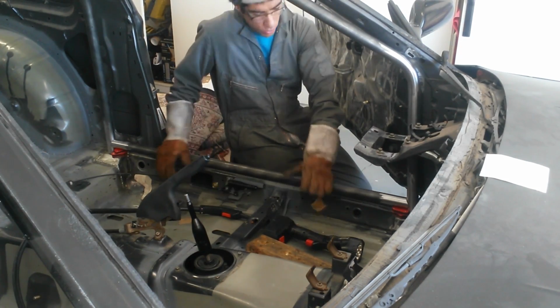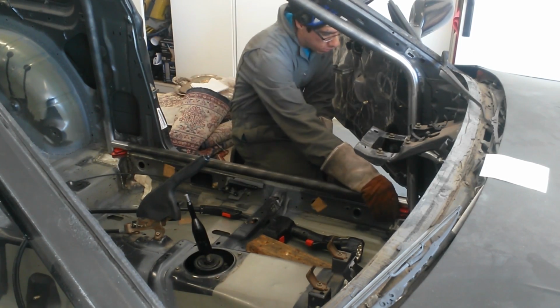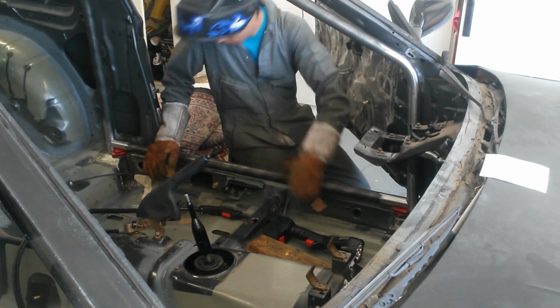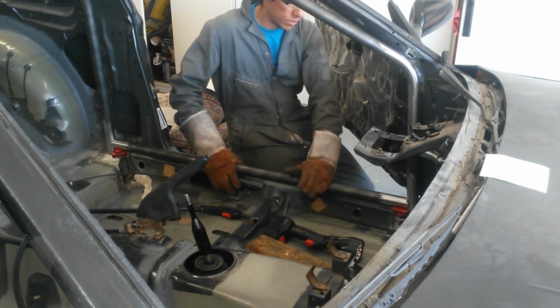Okay, so now I have my lower door bar in right here. It's pushed down on both sides evenly, and it's going to match that side when it's done as well.